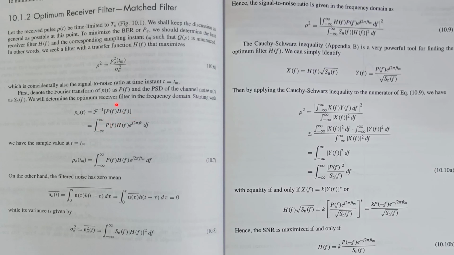P of t is the pulse train in the time domain, and P of f is in the frequency domain. Similarly, h of t is the impulse response in the time domain, and H of f in the frequency domain. So just multiply both of them and take the inverse, and you will get p naught of t, right? So you can convert it using the basic Fourier transform formula, multiplying by e to the power j omega t in order to convert back into the time domain, right? These are the basic properties of the Fourier transform, you can revisit them.